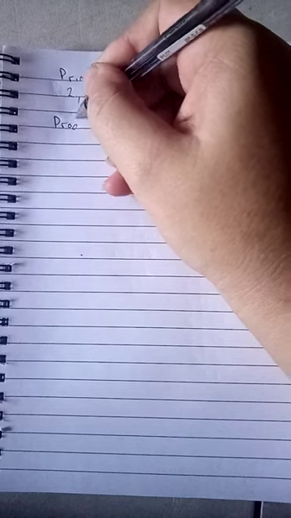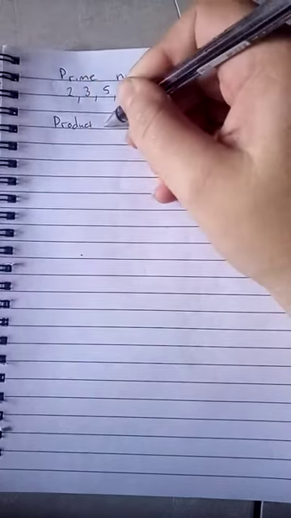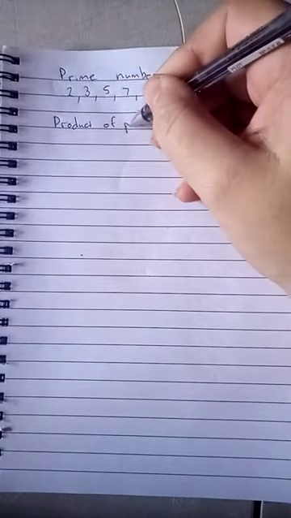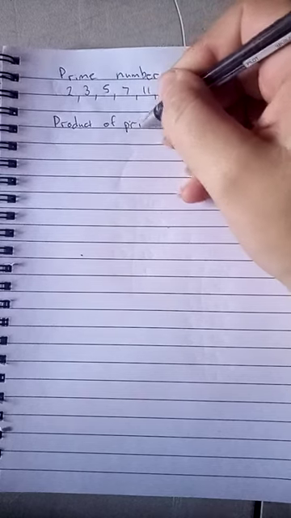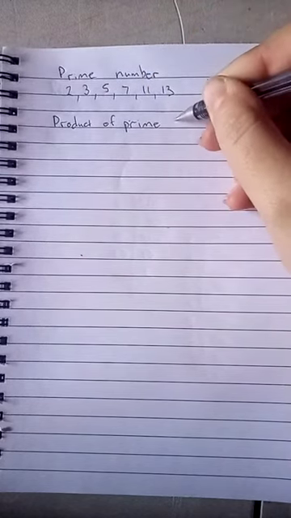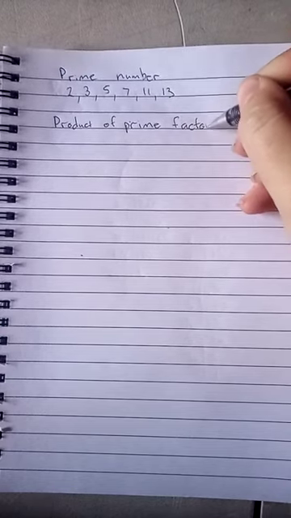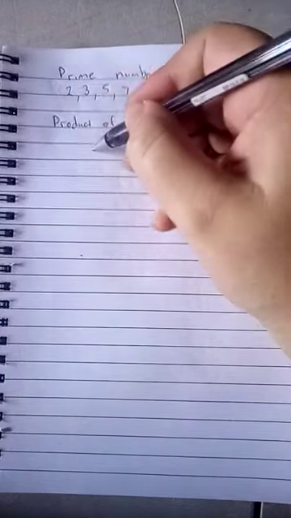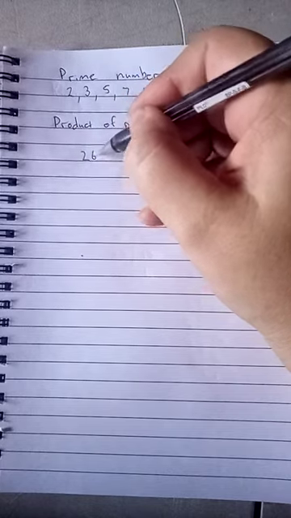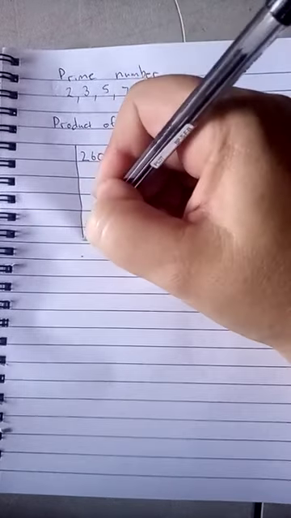So looking at product of prime factors, so product means times. So basically we're going to write all the factors as a times sum. So let's have a look at the prime factors of 260.